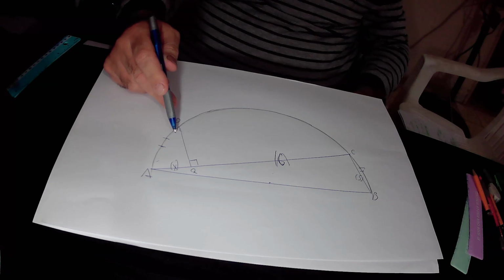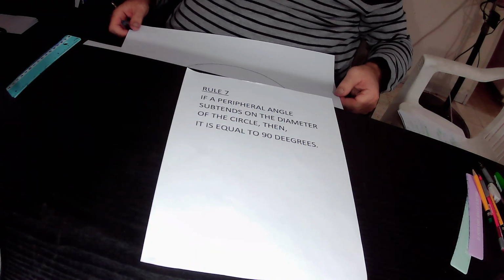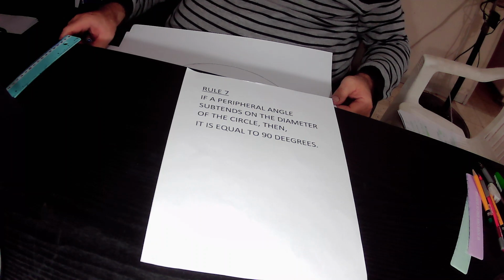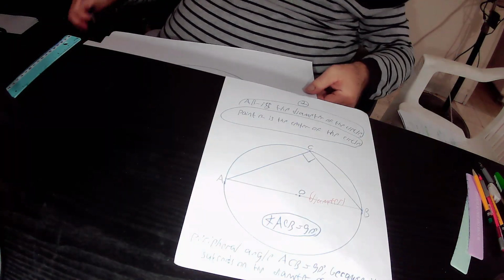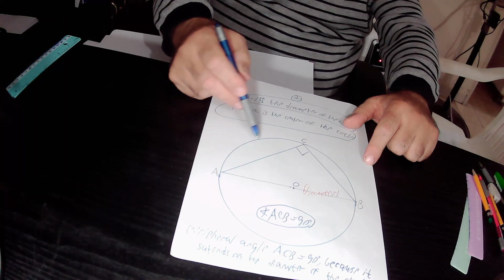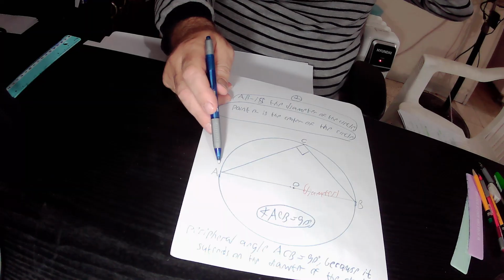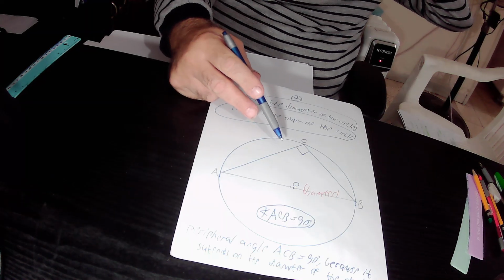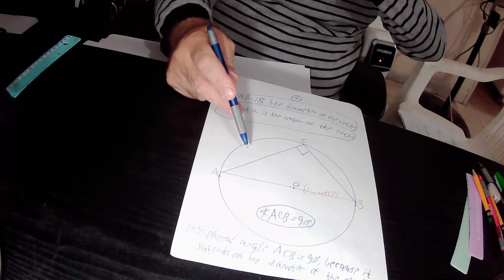So first of all, we can implement rule 7 in our drawing. So please click on rule 7. According to rule 7, if a peripheral angle subtends on the diameter of the circle, then it equals 90 degrees in its size. So in the drawing, we have a circle. This is peripheral angle ACB that subtends on chord AB, that is the diameter of the circle, and therefore peripheral angle ACB must be equal to 90 degrees in its size. So according to this rule 7, any peripheral angle that subtends on the diameter of the circle must be equal to 90 degrees in its size.